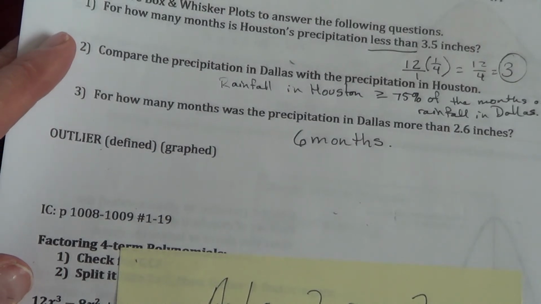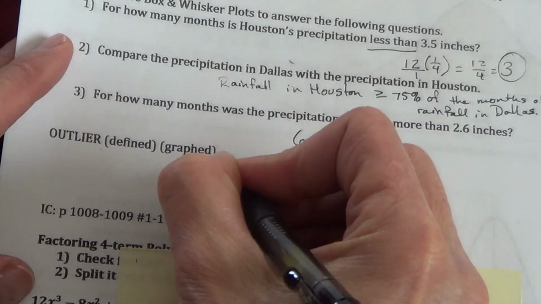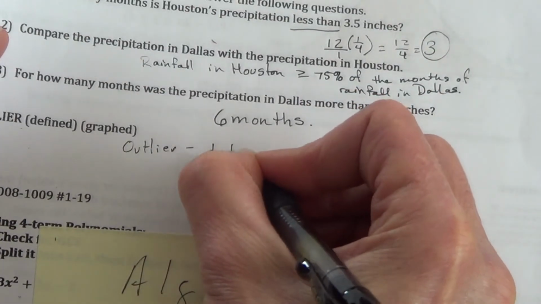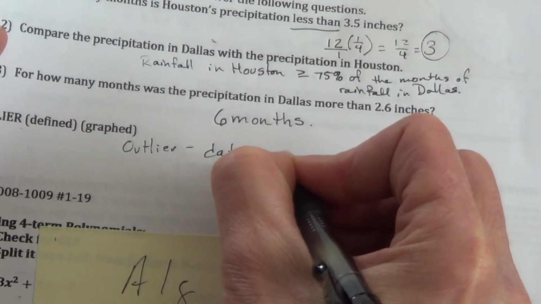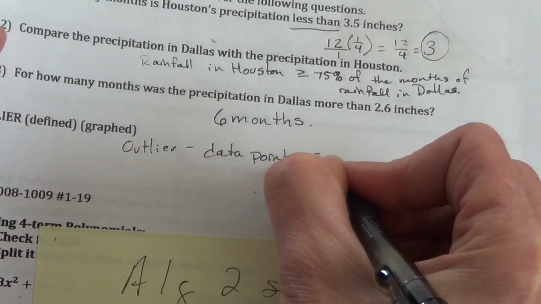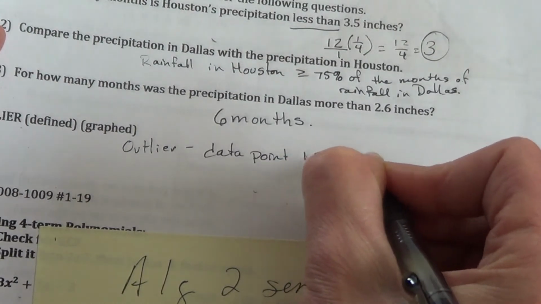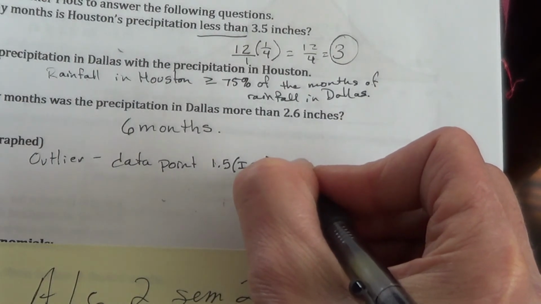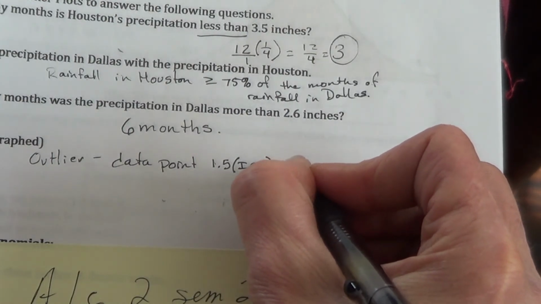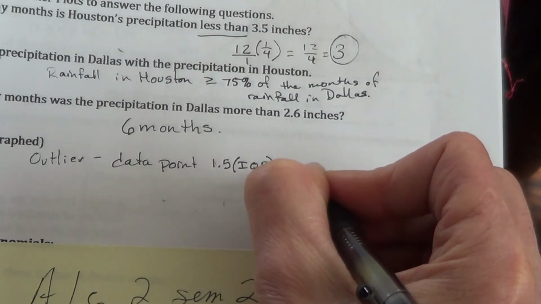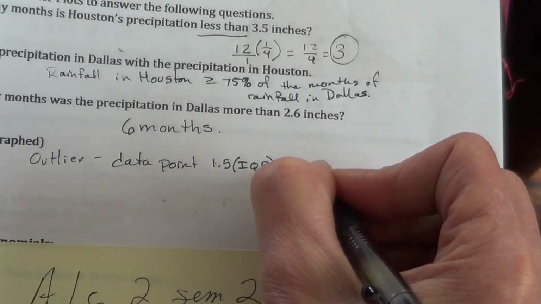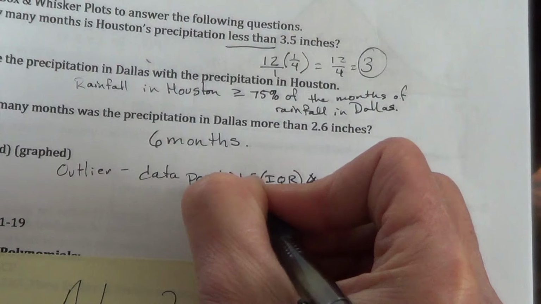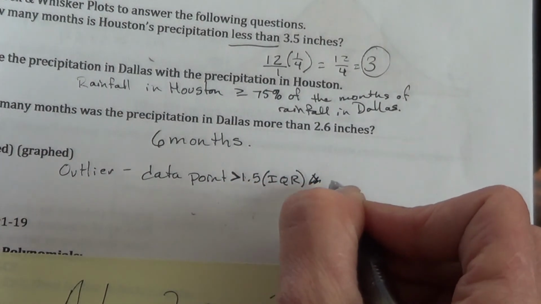An outlier is a data point that's greater than 1.5 times your IQR, which is your interquartile range.